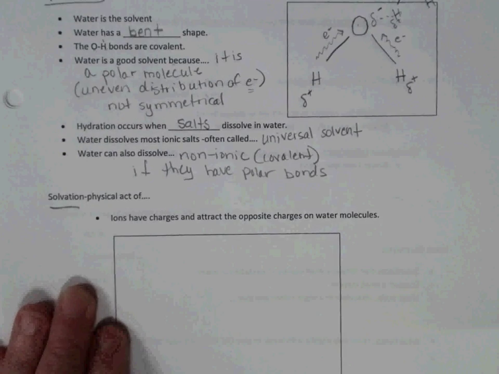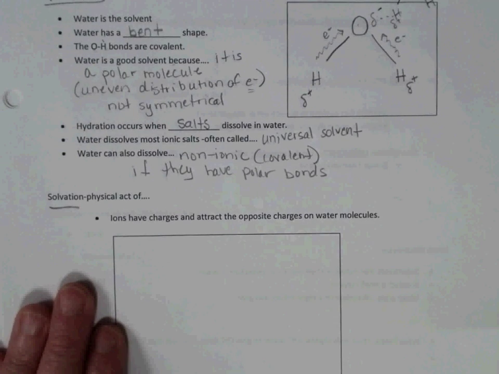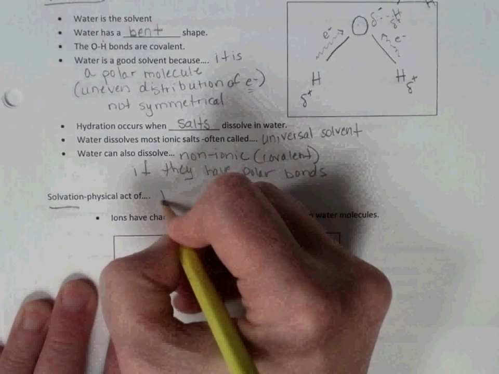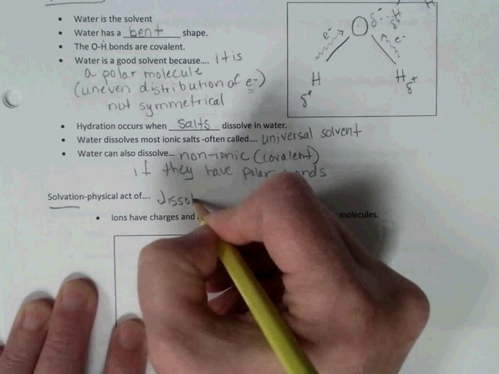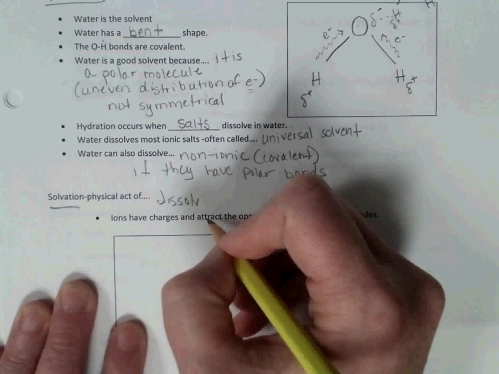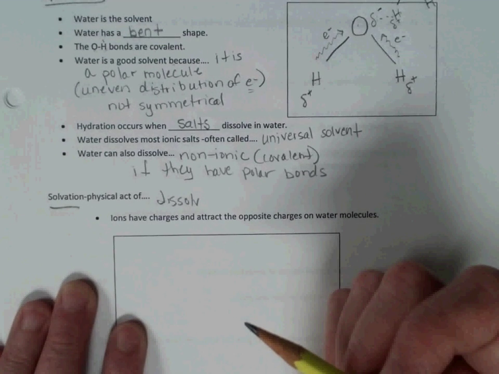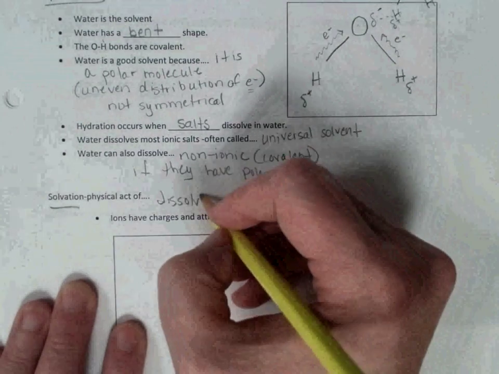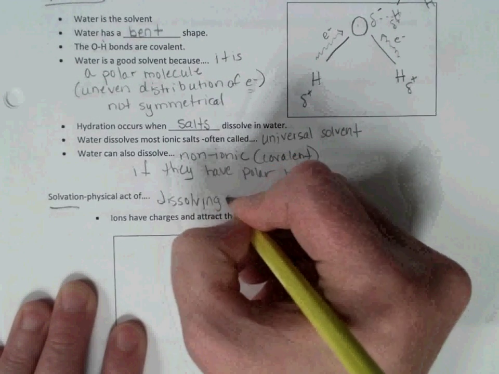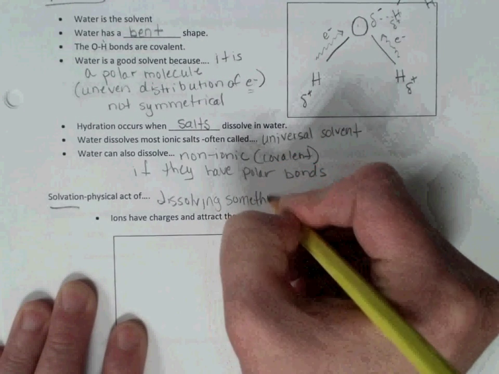All right, solvation with an O. Solvation. It's the physical act of dissolving something. That just makes sense. The only reason I put that there, not that y'all couldn't have figured that out, but I didn't want you to see that word and think it said salvation. Solvation means dissolving something. It does look like it.